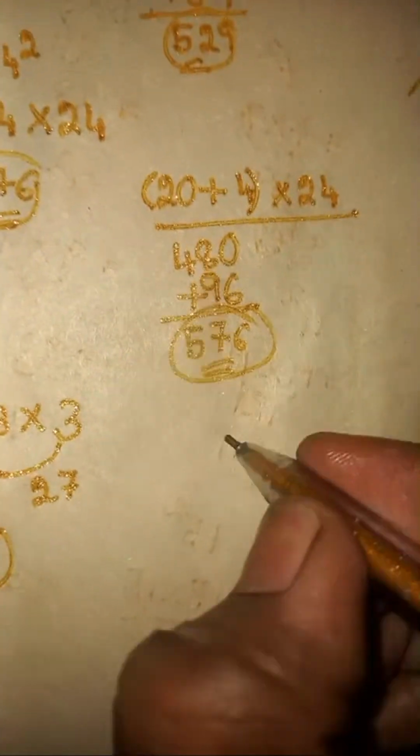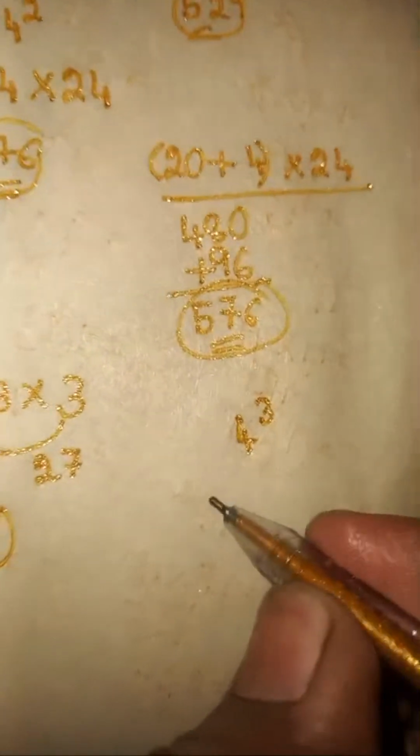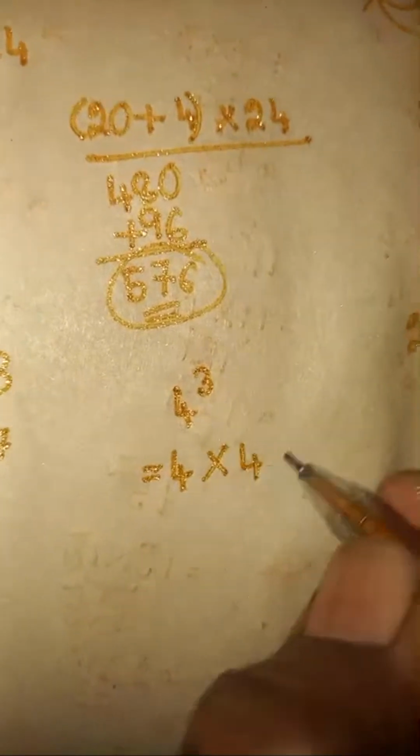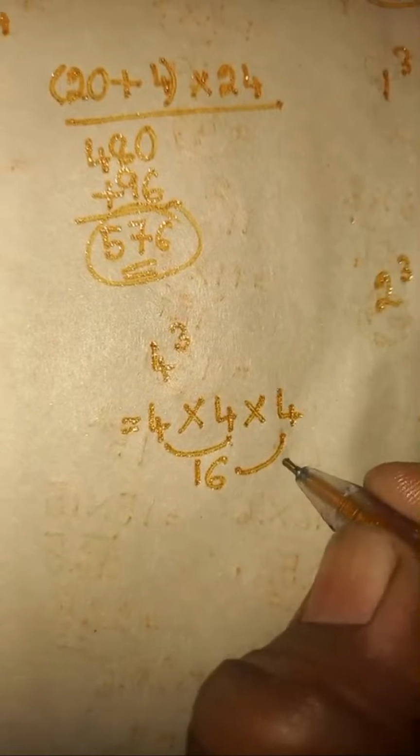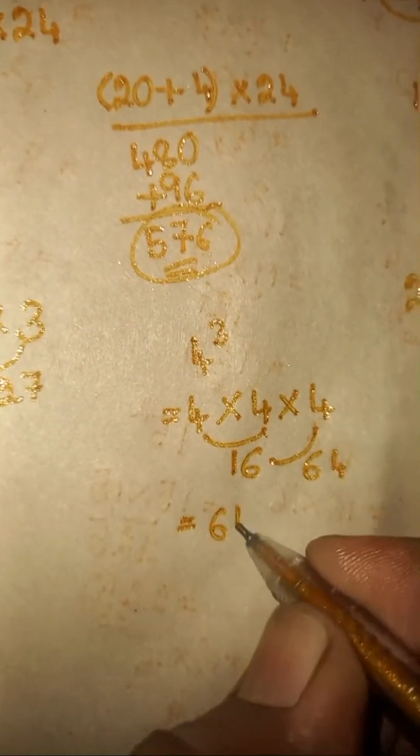Let's find out what's 4 cube. 4 cube can be written as 4 times 4 times 4. 4 times 4 is 16. 16 times 4 is 64. So the 4 cube is equal to 64.